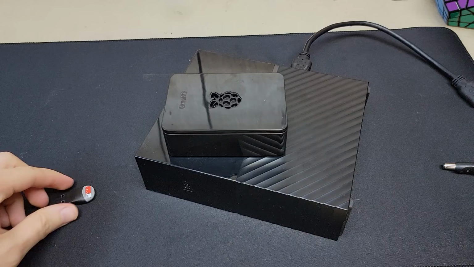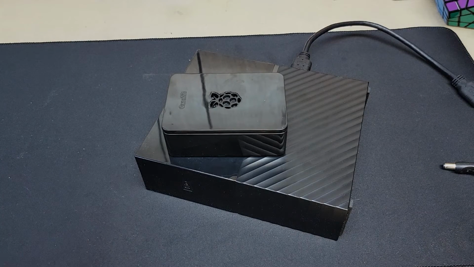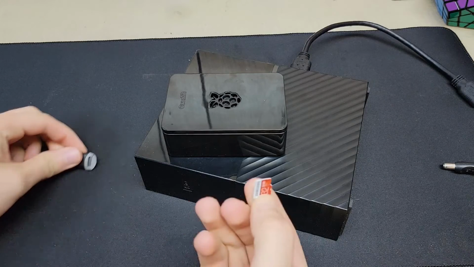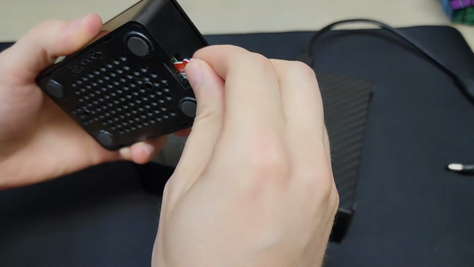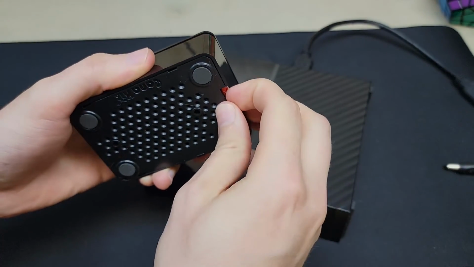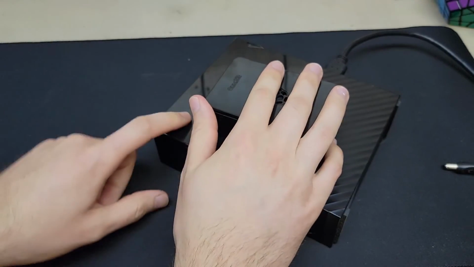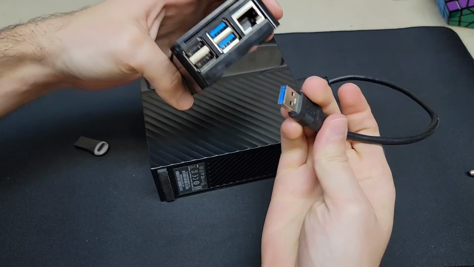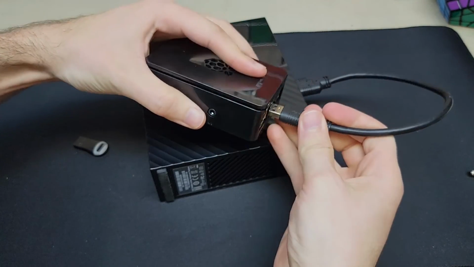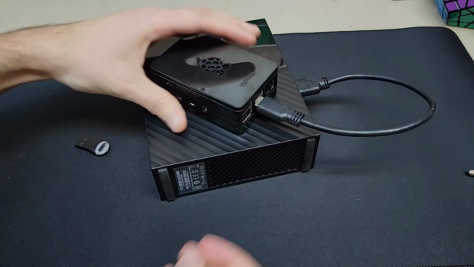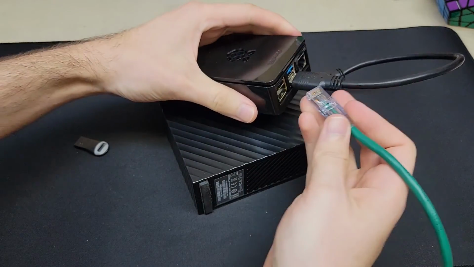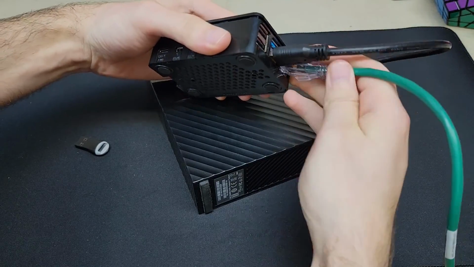Our hardware setup is going to be pretty straightforward in this video. All we're going to have is the micro SD card that we just wrote the image to into the Pi. Then this is a 4 terabyte external drive that I had laying around. I'm going to make sure that that's plugged into one of the USB 3 ports on the Pi. Both are going to need power, and then I'm going to give the Pi internet, Ethernet access.